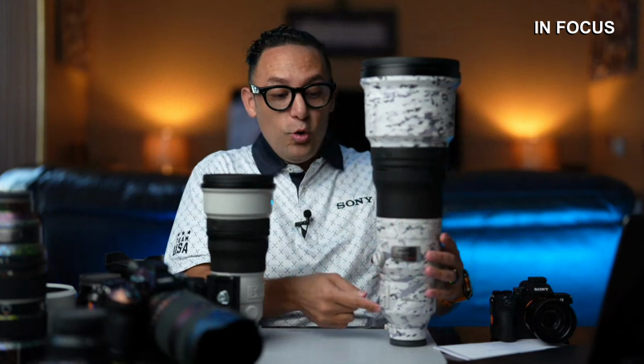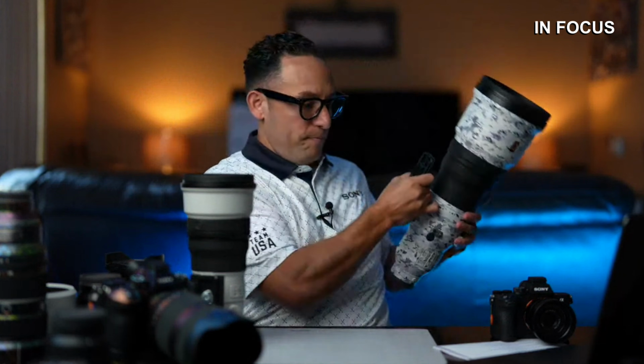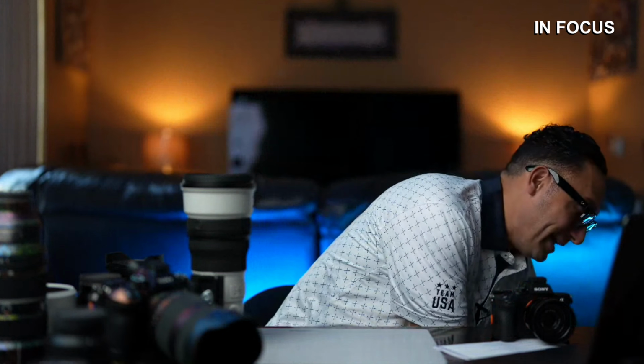Well, it doesn't, because here you have a 600 millimeters focal length, and it gets you much closer to the subject than the 300, basically double. So you are doubling the focal length.